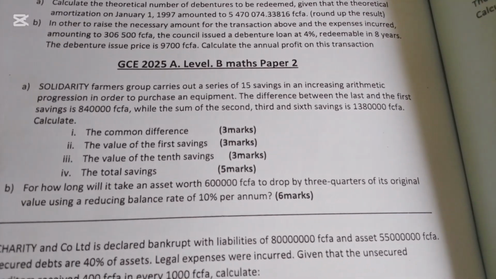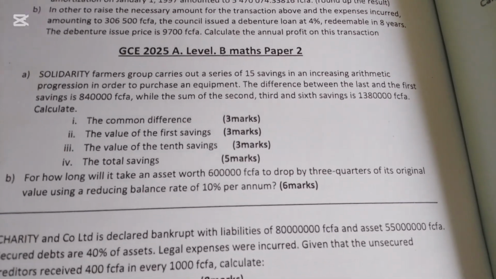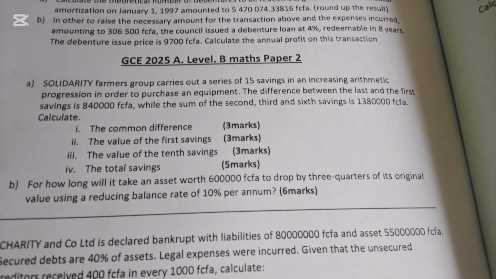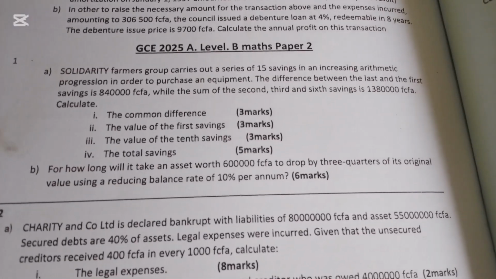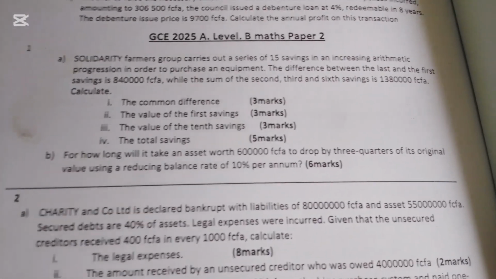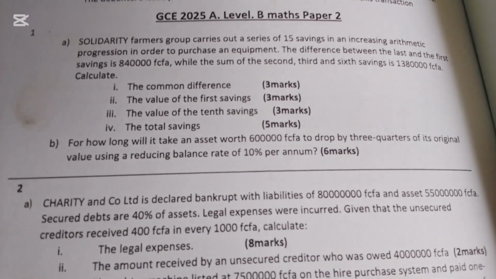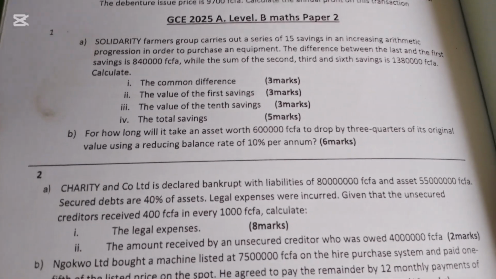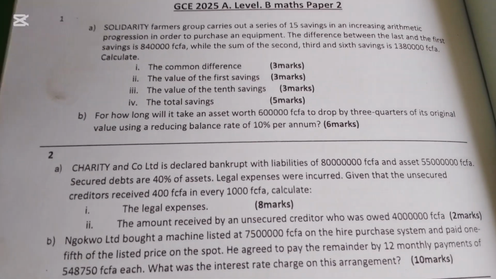For how long will it take an asset worth 600,000 francs to drop by three quarters of its original value using a reducing rate of 10% per annum? So this is the question. This is a very technical question, so many students may fail it without understanding the setting. Just the "drop by" there changes everything. So let us go back to the board and solve it so that you see how it was supposed to be solved, what the examiner wants from us.